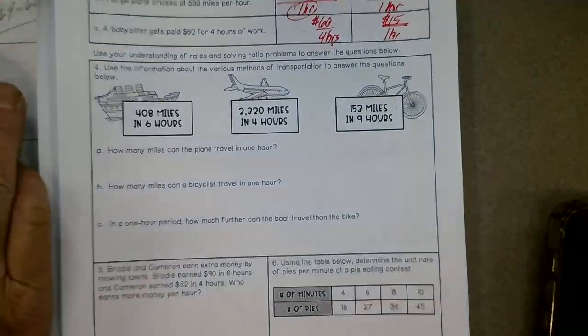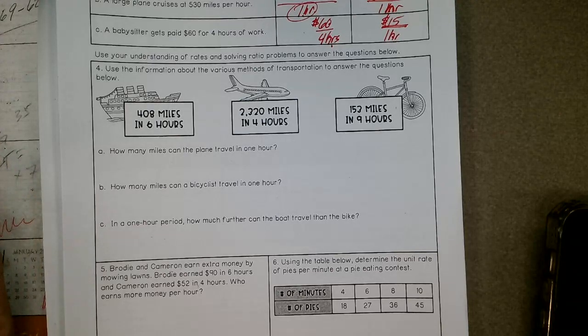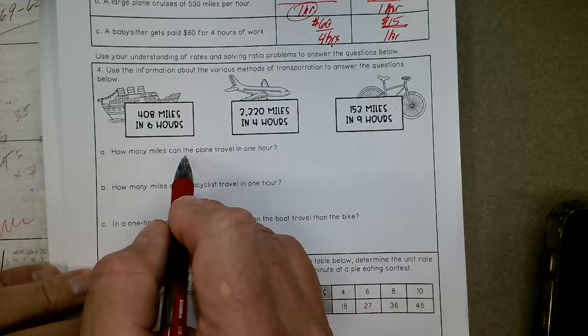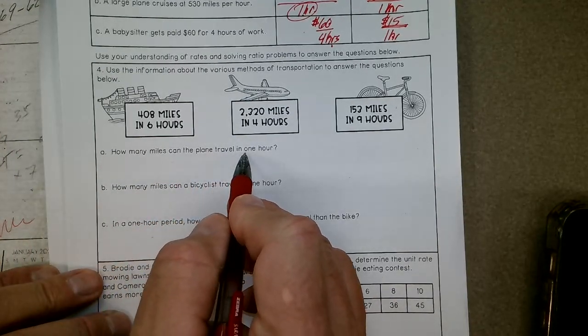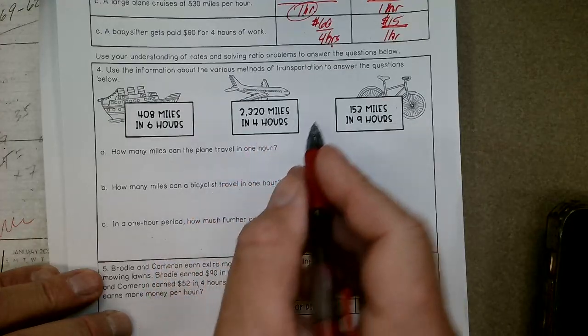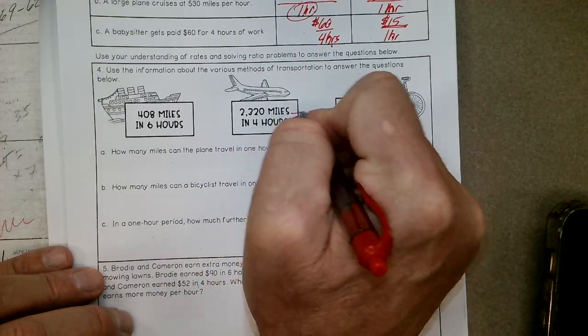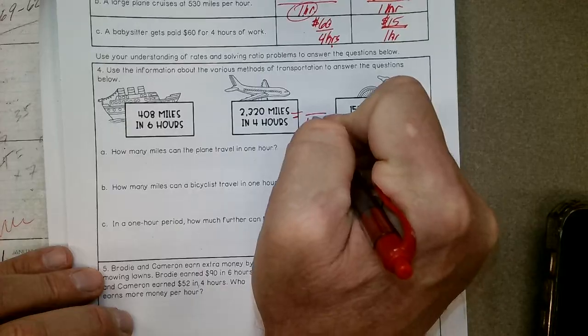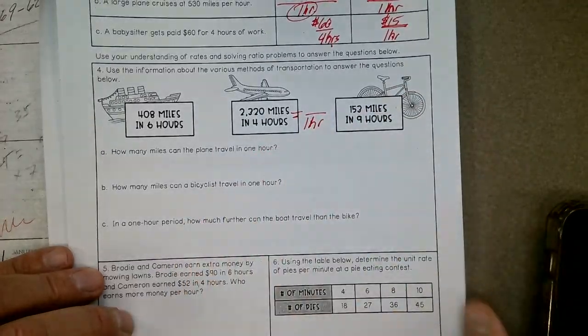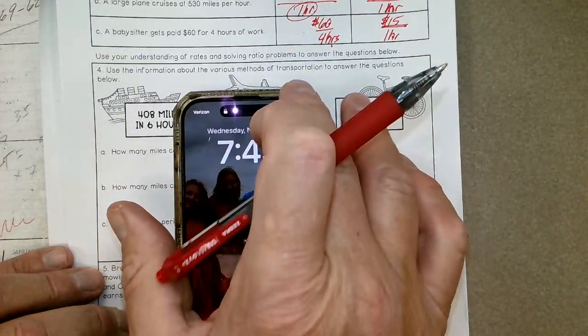Number 4. All right, let's take a peek at this. Use the information about the various methods of transportation to answer the questions below. You can pause the video if you want and do it on your own. How many miles can the plane travel in 1 hour? The plane. So I'm just going to put equal, and I'm going to put 1 hour there, and I'm going to take that and divide it by 4.